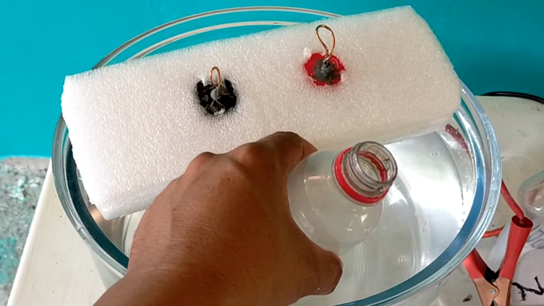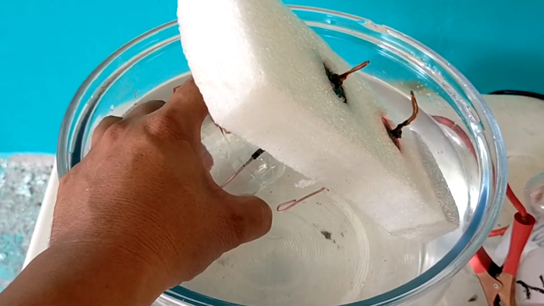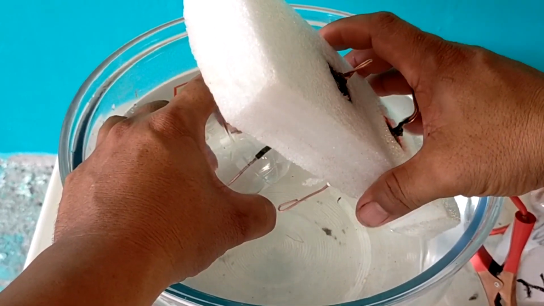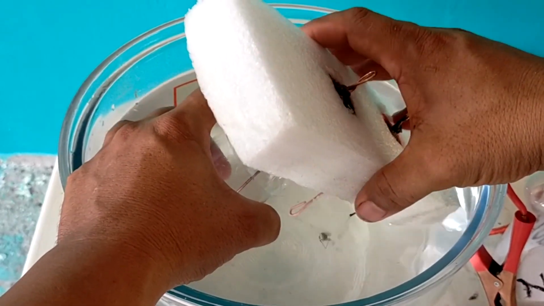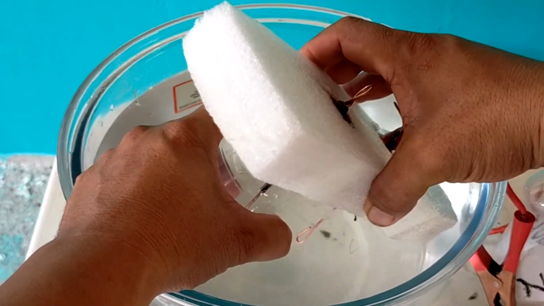What have you observed? And now let us check the presence of hydrogen gas in the negative electrode.